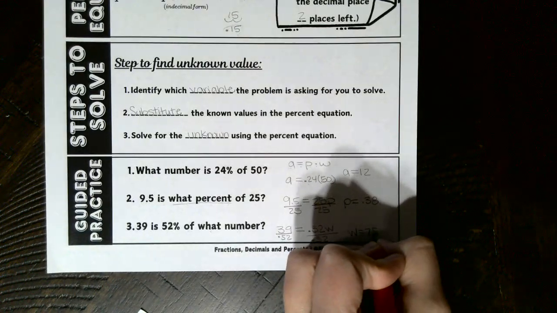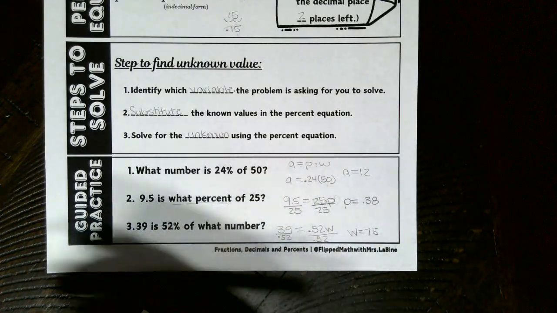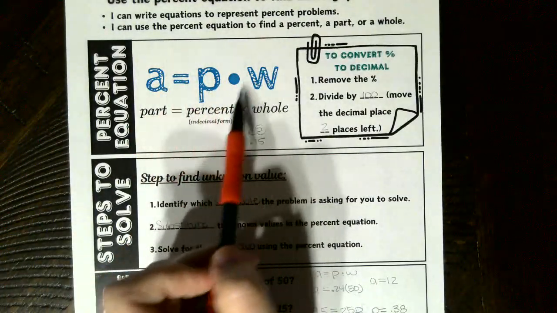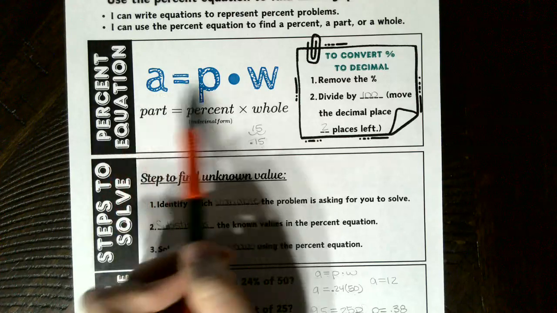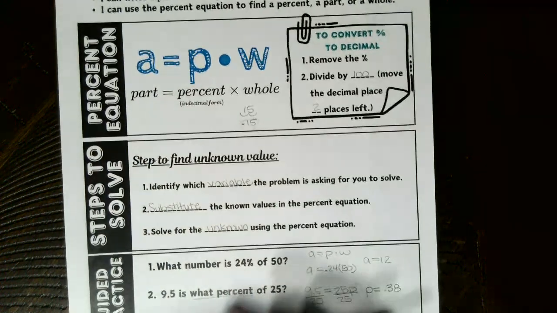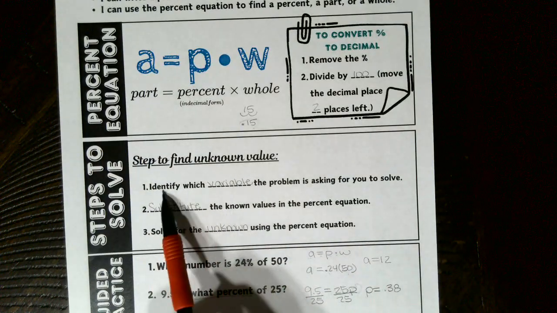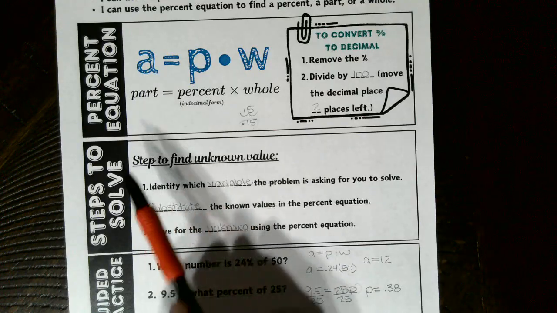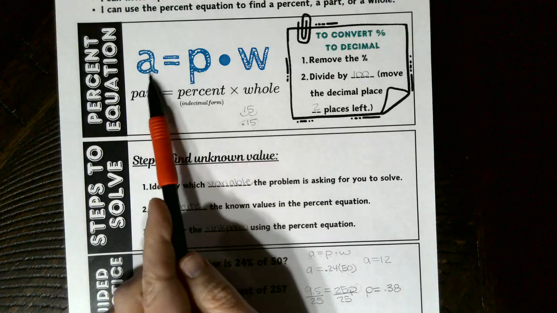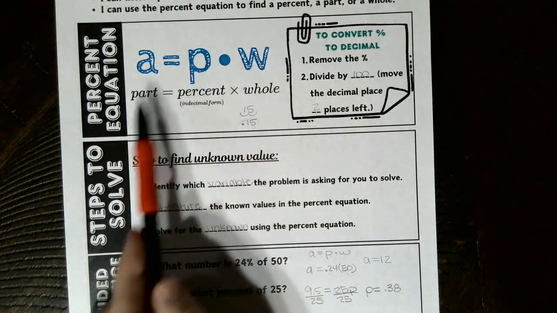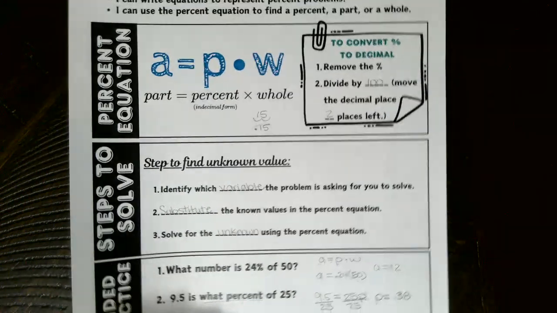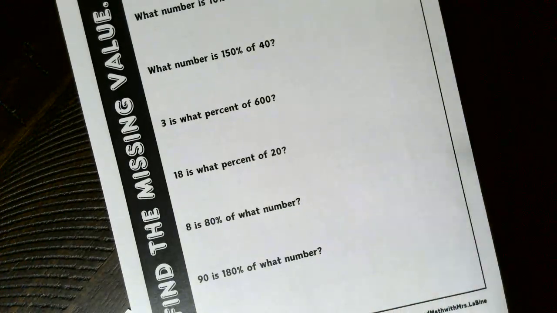The biggest thing you need to know is that this is the equation you're working with when it asks you to use the percent equation. Then you need to follow these steps. Identify the variable they're asking for, which means figuring out what information you have. Put in the information that you know, the known values, and then solve for what's missing. That's what you're going to do here on the back. You're going to find the missing value.